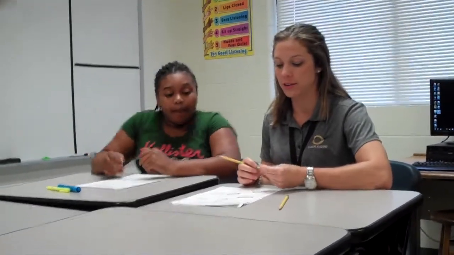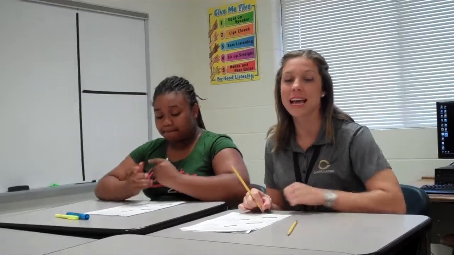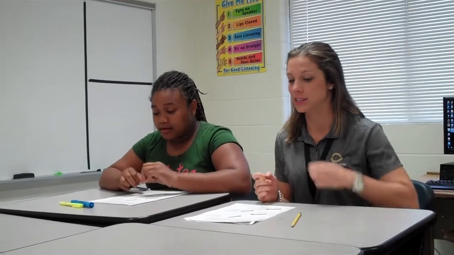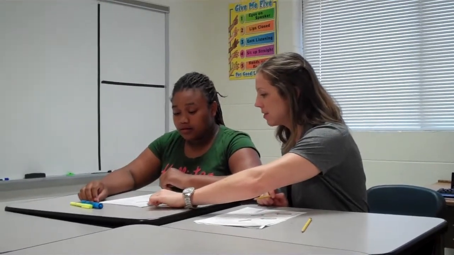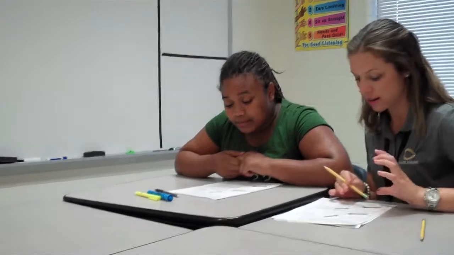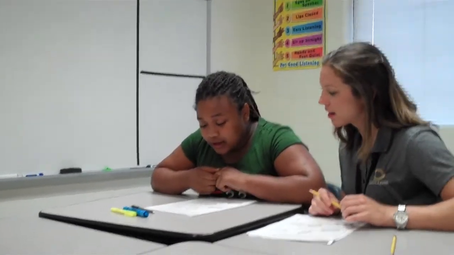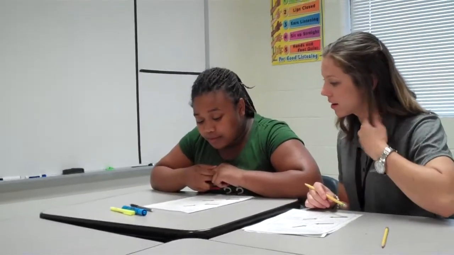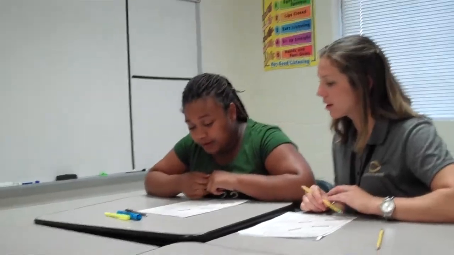Okay, we are working on multiplying fractions. We did a quiz earlier this week and we're having difficulty multiplying fractions, especially using modeling. So we're going to work on multiplying fractions. If you could read this standard right here. I can apply and extend previous understanding of multiplication to multiply a fraction or whole number by a fraction.